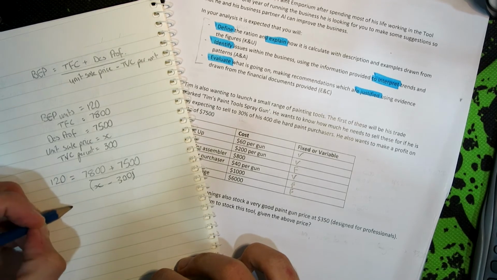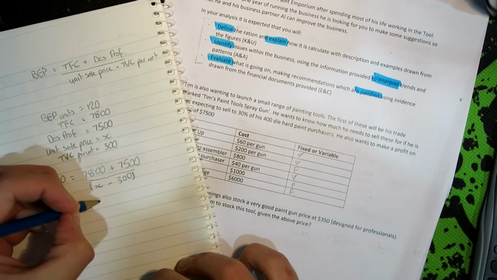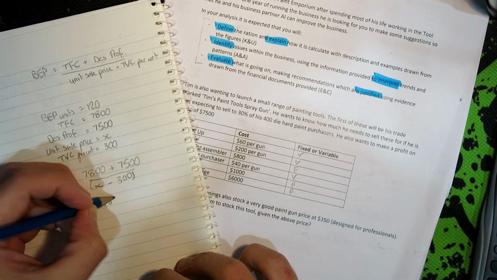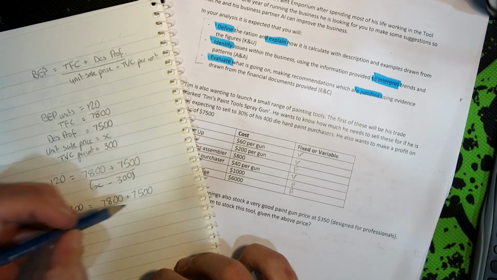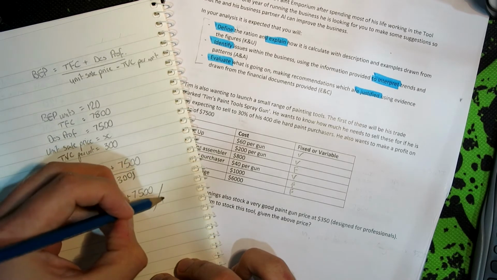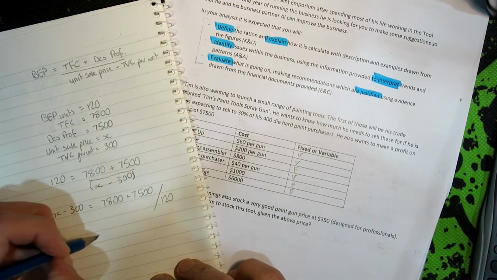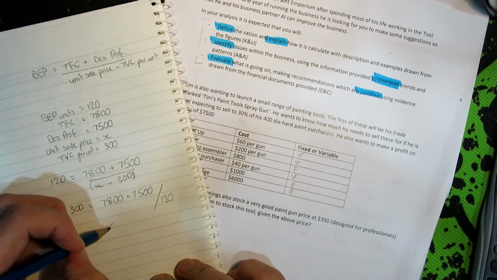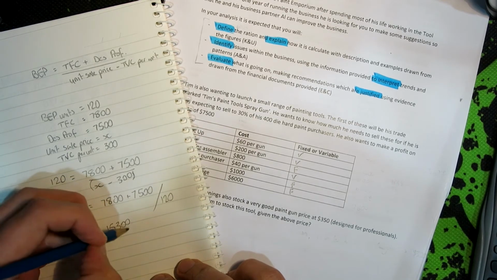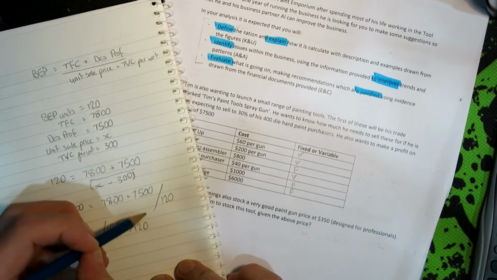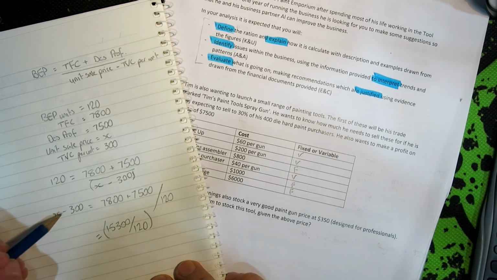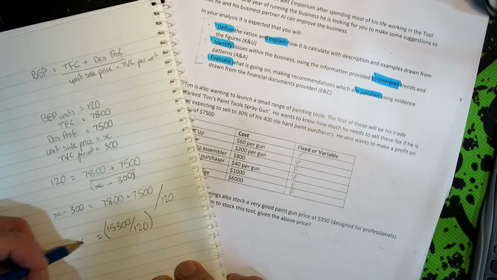So X minus 300 equals 7,800 plus 7,500 divided by 120. That equals 15,300 divided by 120. And then to get X by itself, we need to add 300 to both sides.